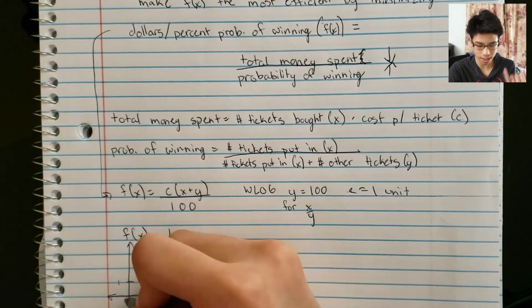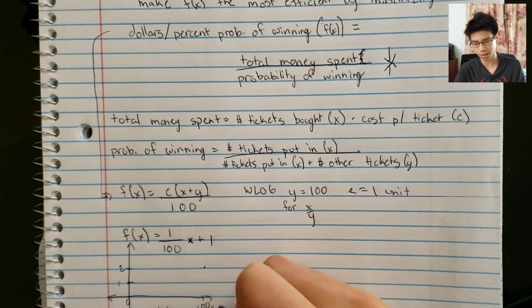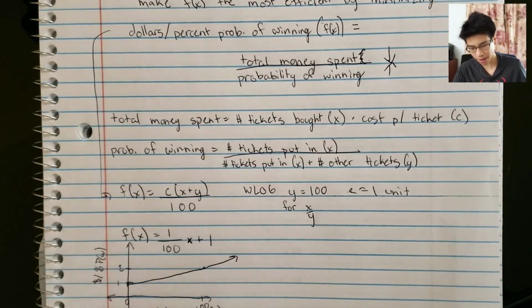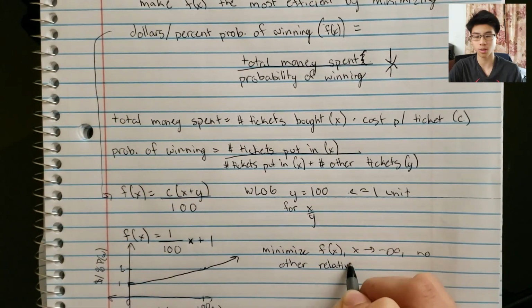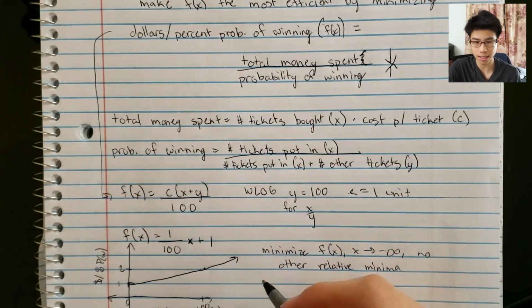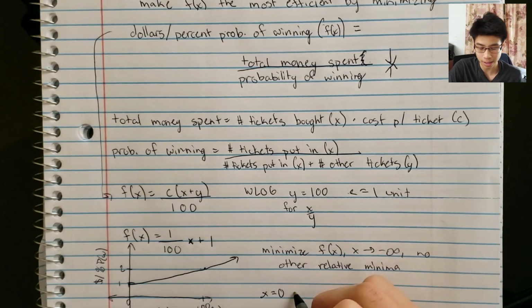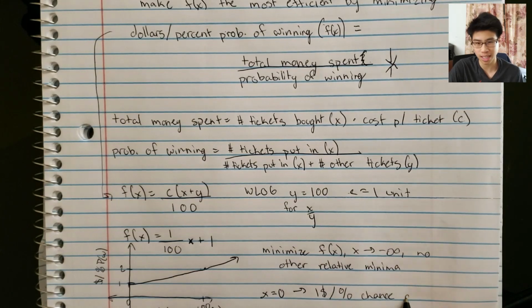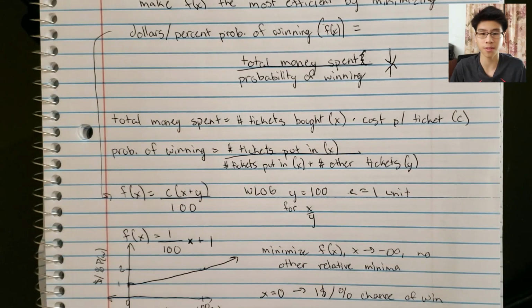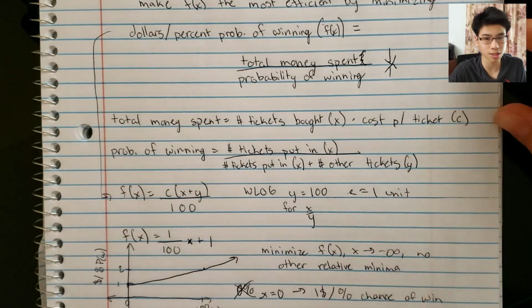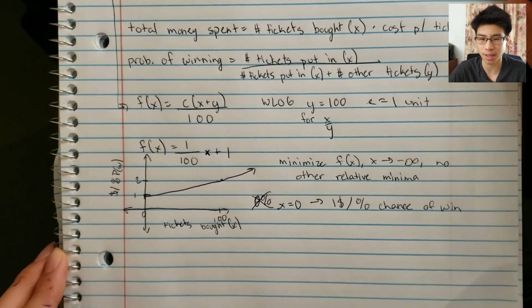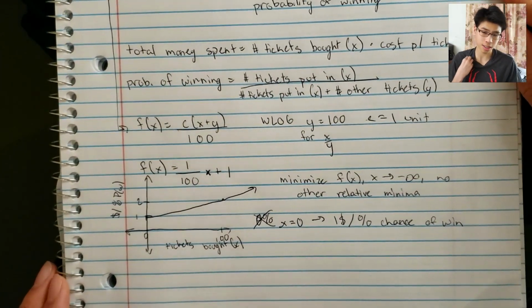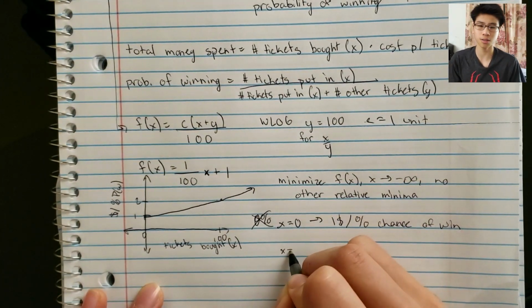And that looks about like this. The domain and range restrict us to the first quadrant. And we find that we minimize f(x) by approaching negative infinity. So we find that the least value of x for the least value of f(x) is 0, for which the rate is 1. But at the same time, if you buy 0 tickets, then you have a 0% chance of winning. So it's pretty much negligible if you want to find the best use of your money for the best percent chance of winning. So our next least value of x is x equals 1.